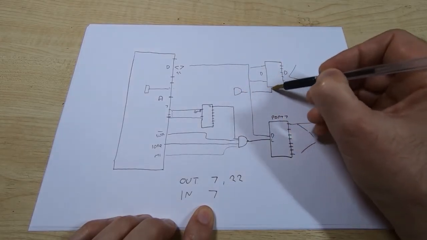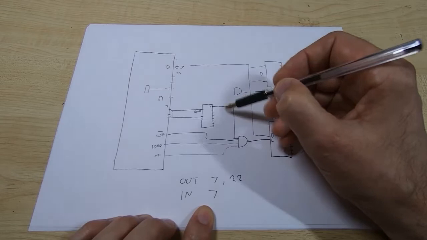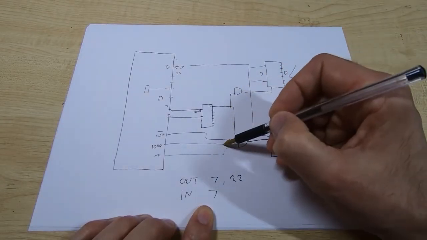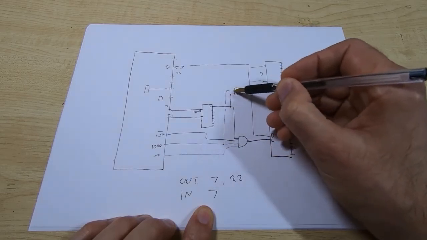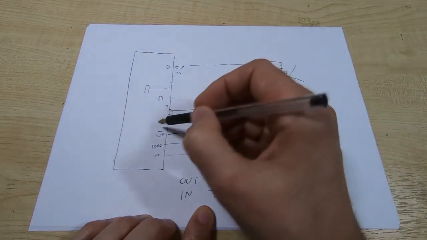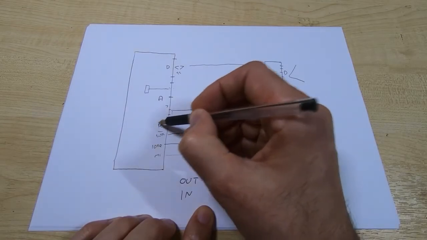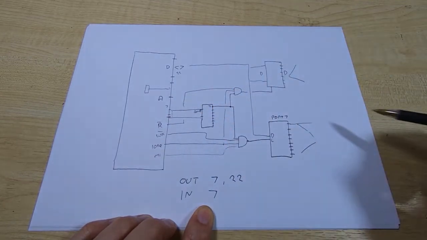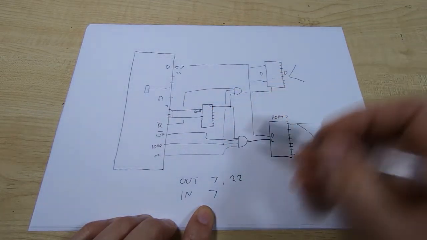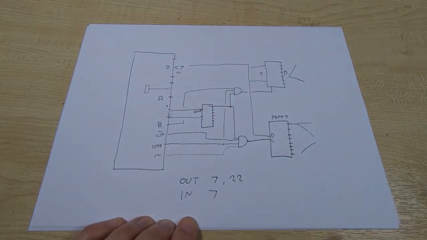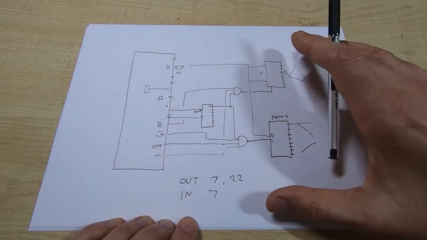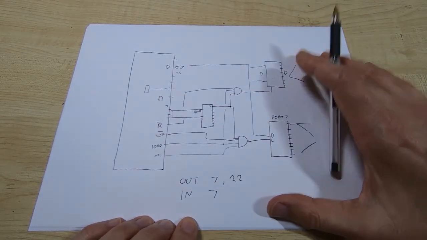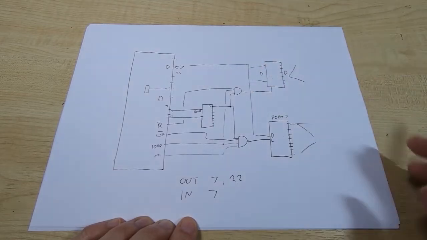We'd have a bit of glue logic. It would respond to port 7, so it would be connected to this same point. It would also be in-out, and in this case we would need to look at the read line because we're trying to read data in, and that way this would be triggered whenever we have an in 7 instruction. So that's the very basics of how the in-out port mechanism works on the Z80. It's a bit more complex than that, but that's fundamentally how it works.